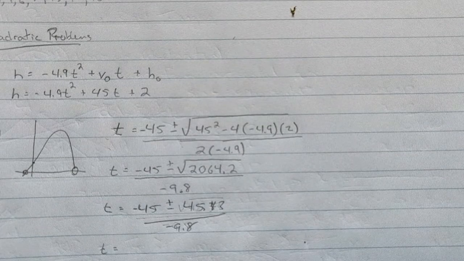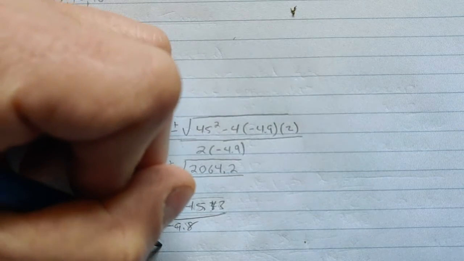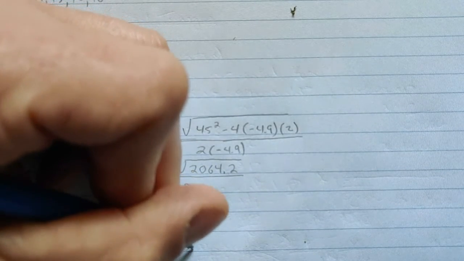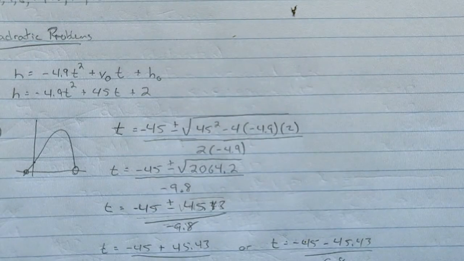And then when we work that out, we have to separate that into two components. Negative 45 plus 45.43 over negative 9.8, and then negative 45 minus 45.43 over negative 9.8. So we'll just work those out.